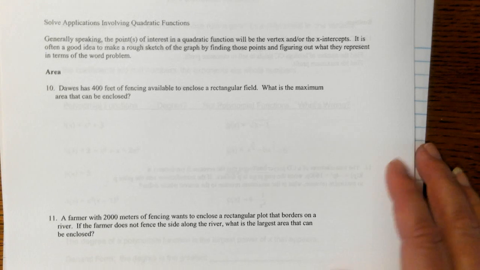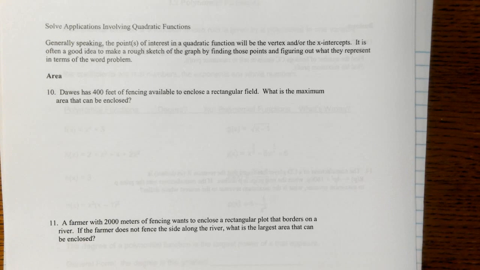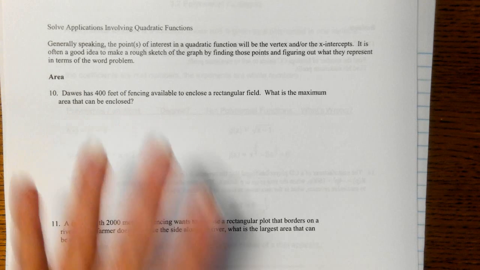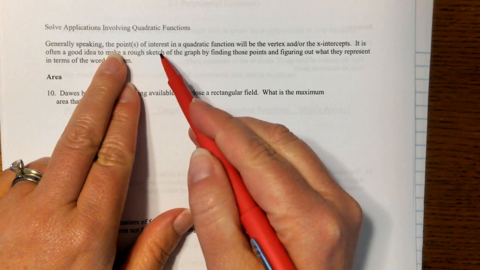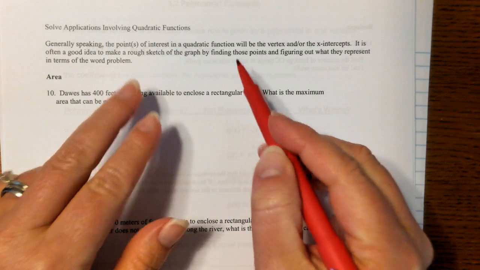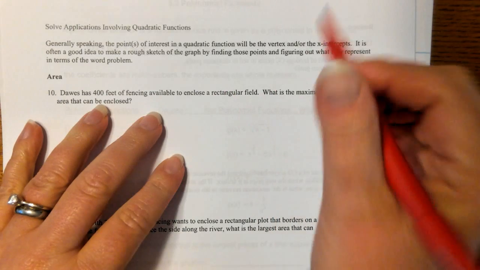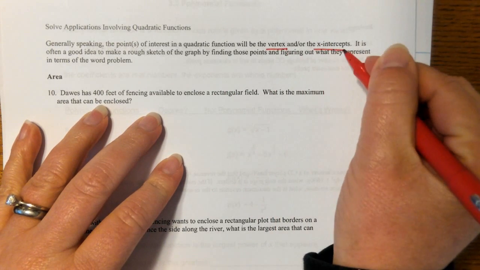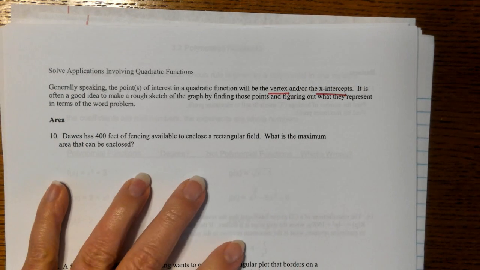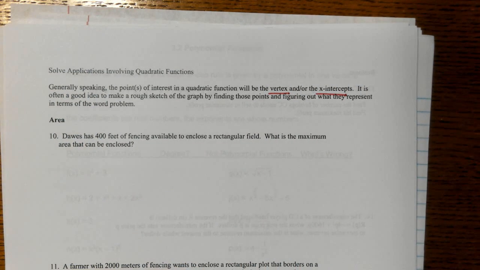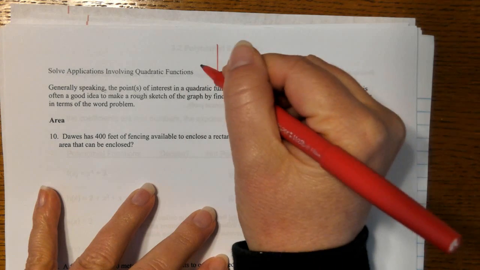So for our last video on 3.1, these are all going to be word problems, okay? And I know sometimes people panic when they see word problems, but they're really okay. Generally speaking, the point that you're looking for with these quadratic functions is going to be the vertex or the x-intercepts. Okay, so I'm going to encourage, once you get your quadratic equation, that you make a little sketch. It does not have to be perfect, but make a little sketch.